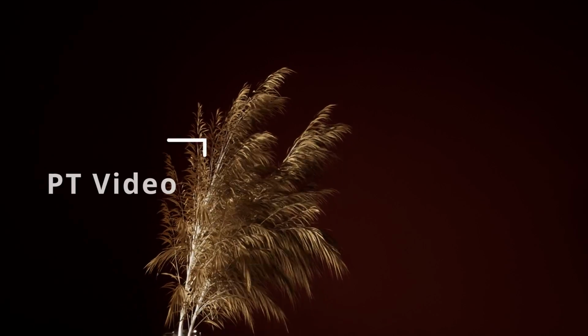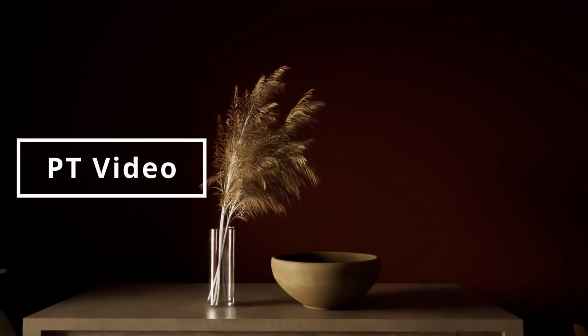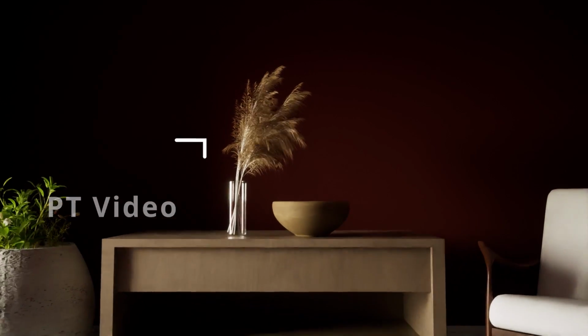The other thing that really benefits Lumen is the use of animation. The Path Tracer is by far the better rendering engine for still images, but path-traced video is still just not really viable. It's incredibly resource hungry, and the end result tends to be really noisy because of the denoiser effect.